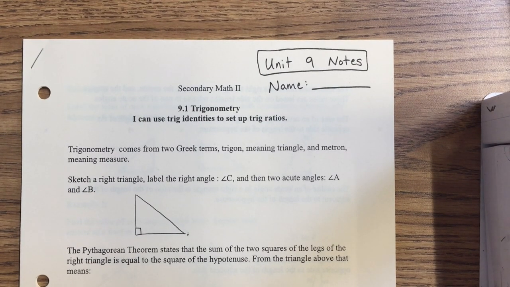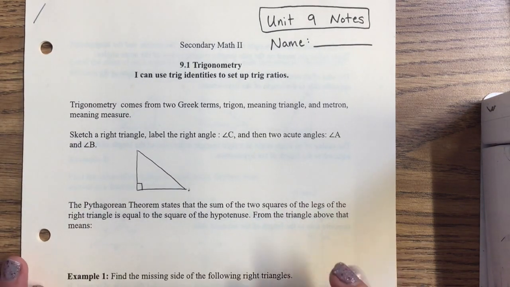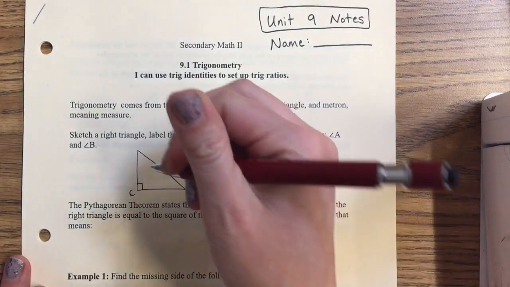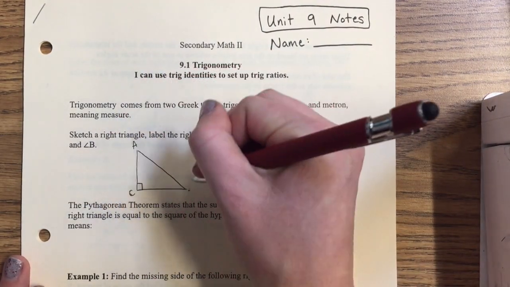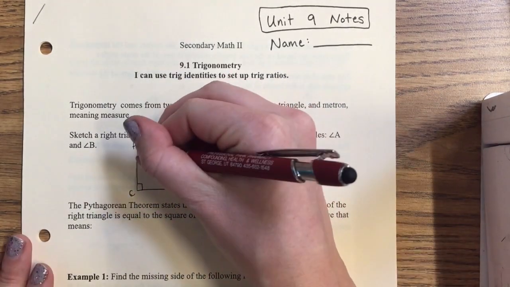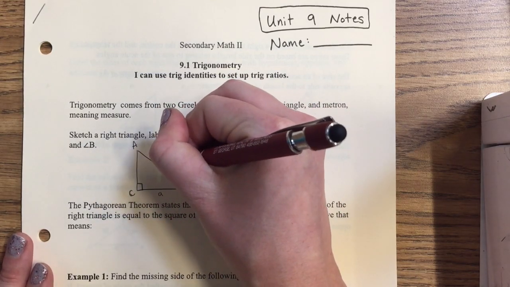In this video, we're going to go over the 9.1 notes. First, we just need to label our angles, so angle C. Then I'm going to label A and B. Angles will be labeled with capital letters. Sides will be labeled with lowercase letters.